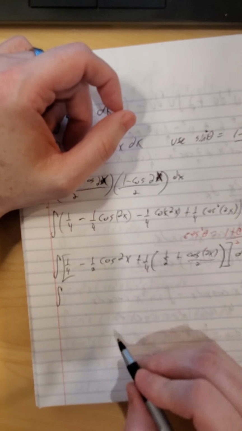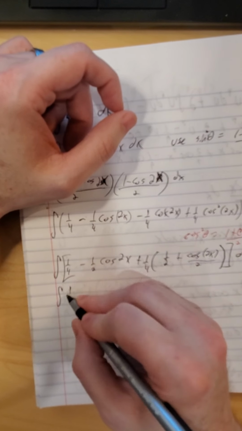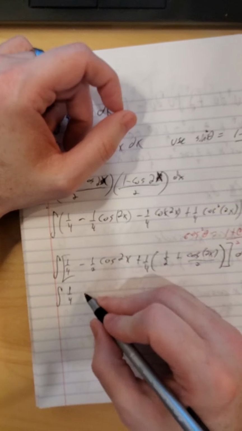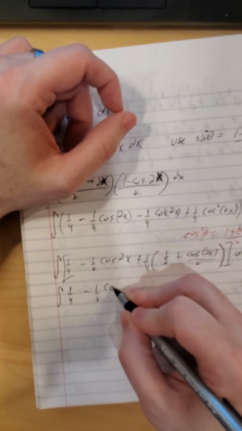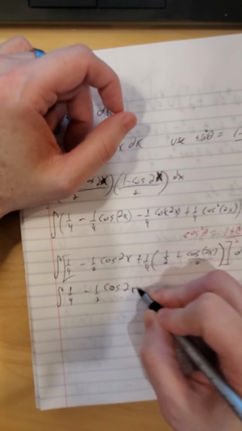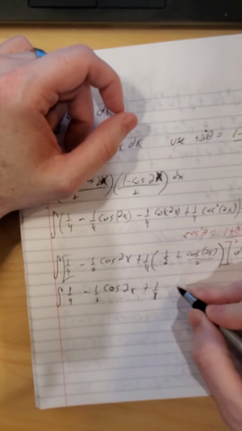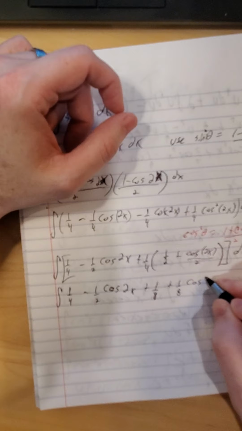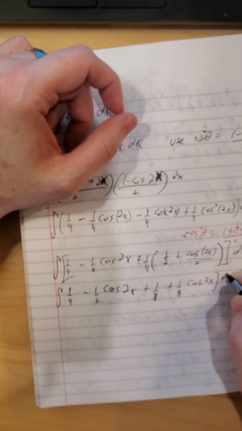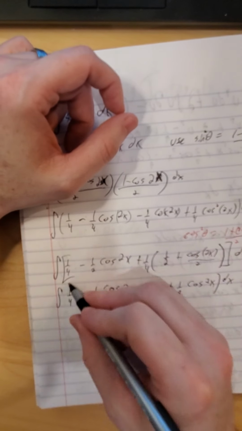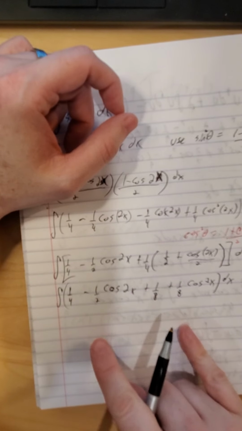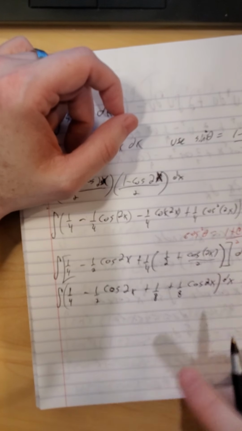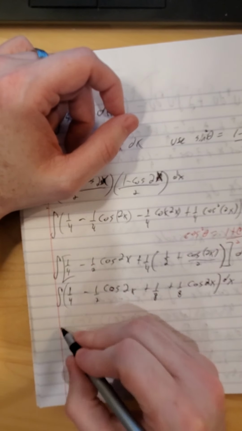So we have the integral of a fourth minus half cosine 2x plus an eighth of cosine of 2x. All of that times dx. And then we have a couple of like terms that we can handle there.